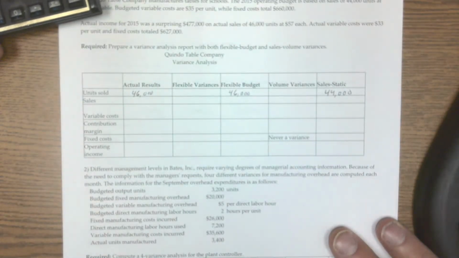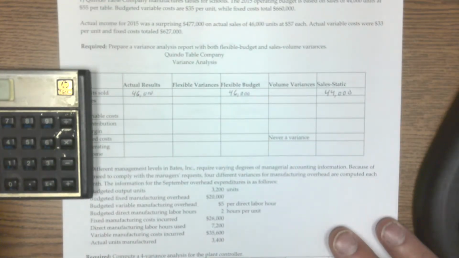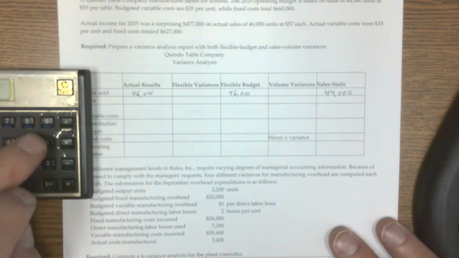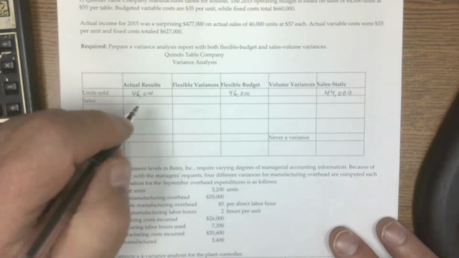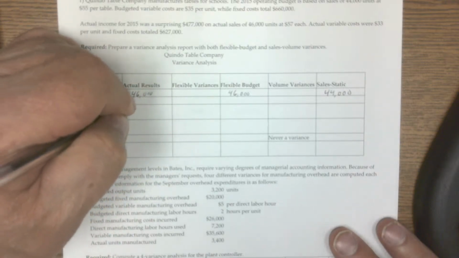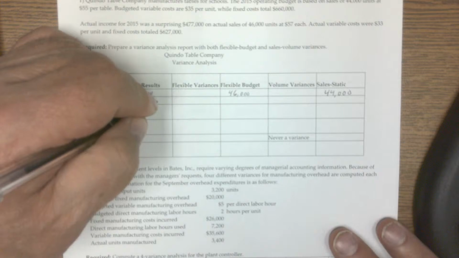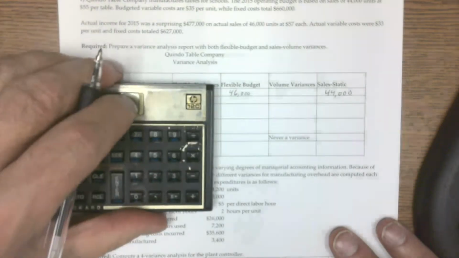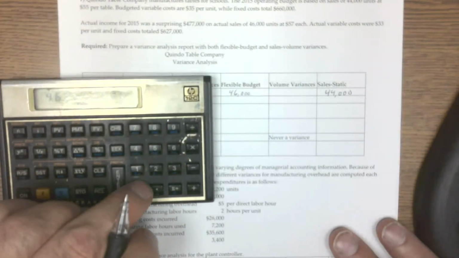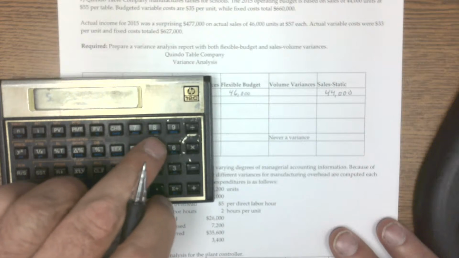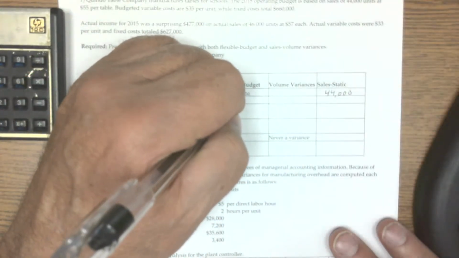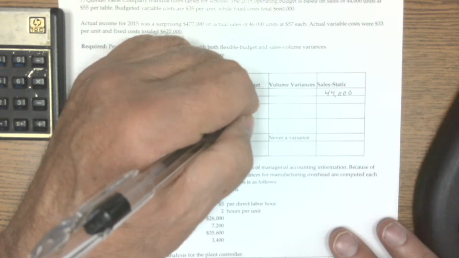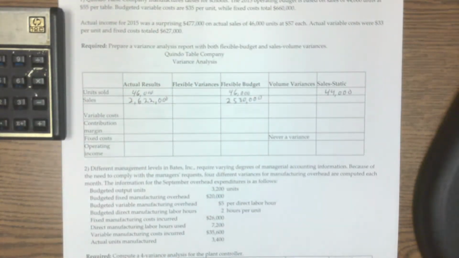Okay, and then our sales was 46,000 times $57 is 2,622,000. The flexible budget would be the 46,000 times 55, 2,530,000.